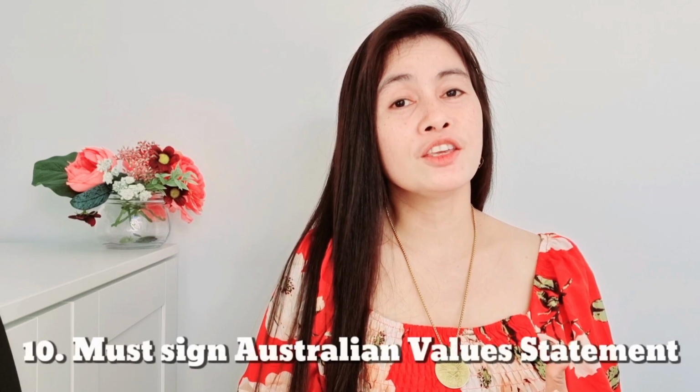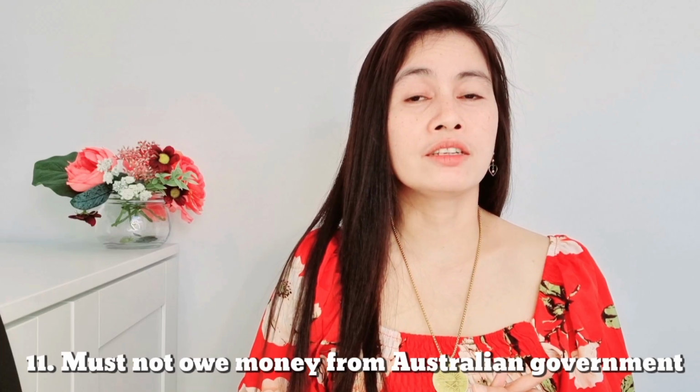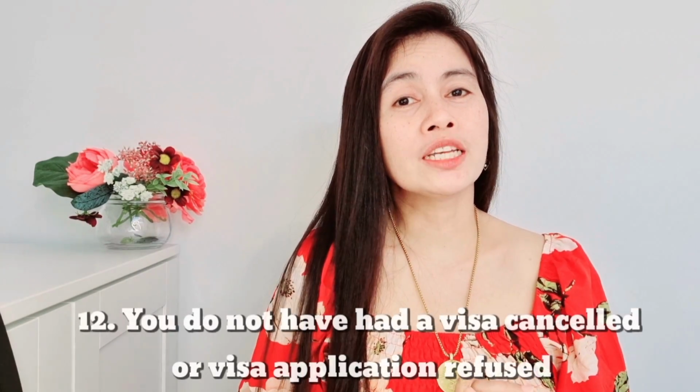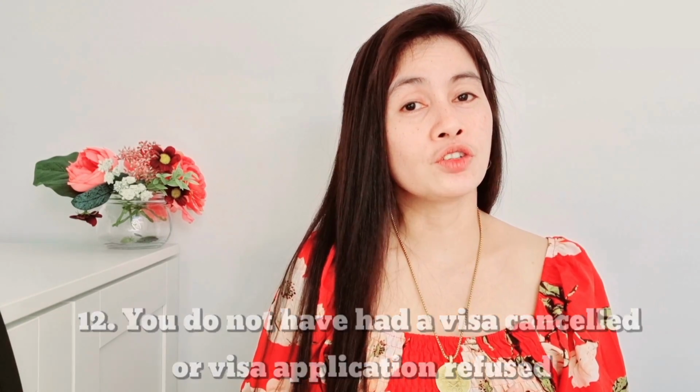Number 10 requirement, you must sign the Australian values statement. This is the easiest requirement of all, and this Australian values statement is already included in your student application form online. Number 11, make sure that you do not owe money to the Australian government. Number 12, you have not had a visa cancelled or visa applications refused.